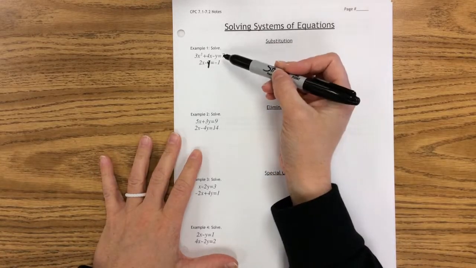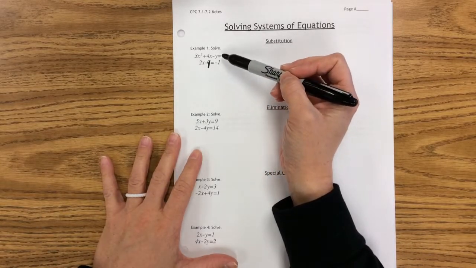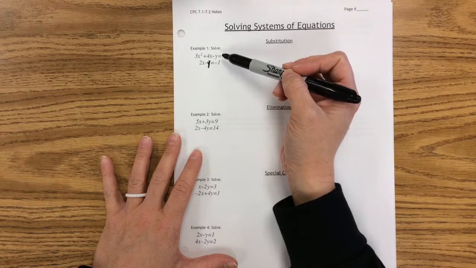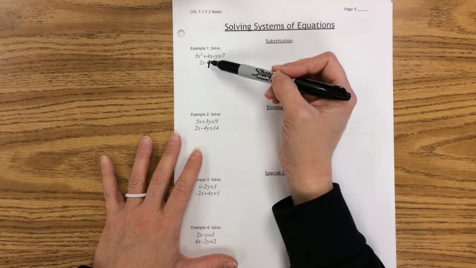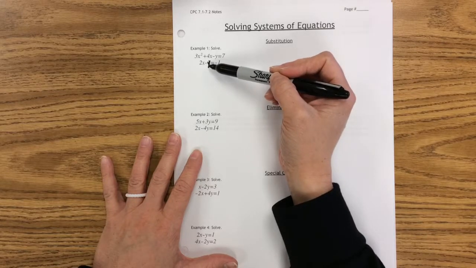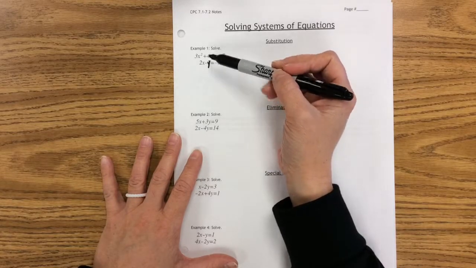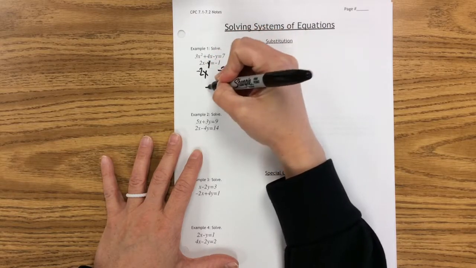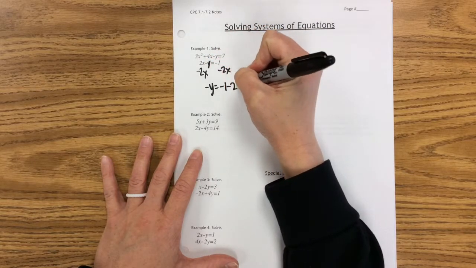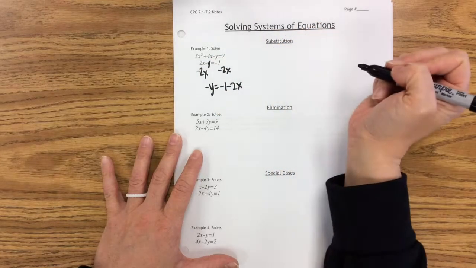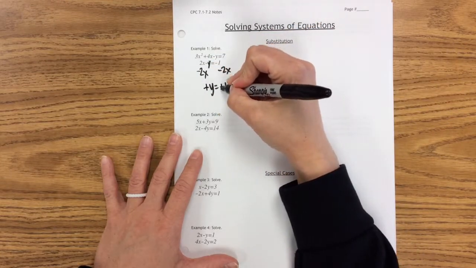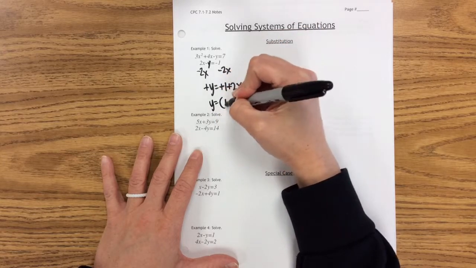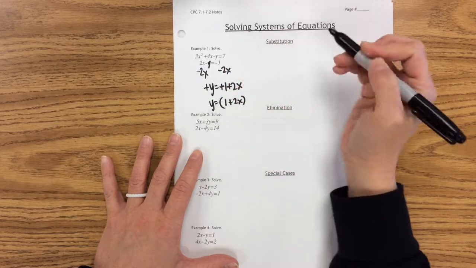So I'm going to solve by substitution, and what that means is take either equation and solve it for x or y. And with this one, I'm going to choose to solve the second one for y. So I'll take and subtract 2x from both sides, and then divide everything by -1, which changes every sign. So y equals 1 plus 2x.